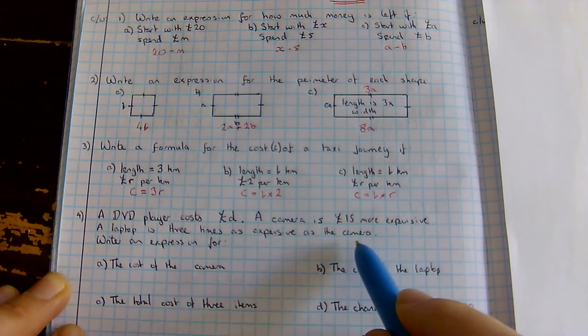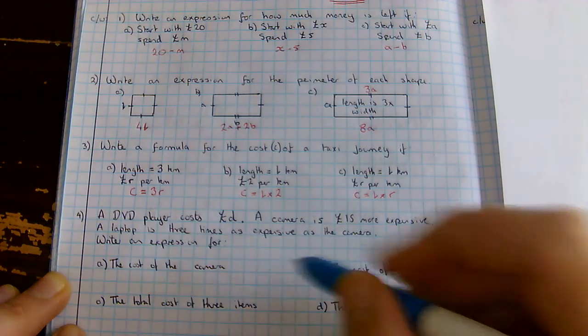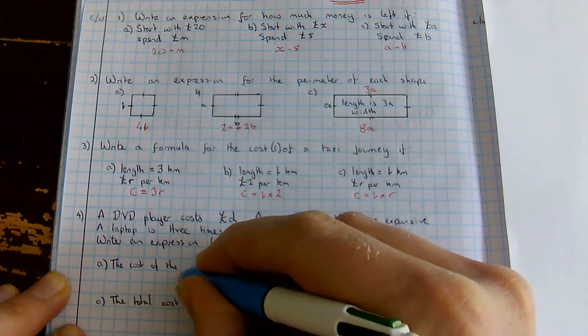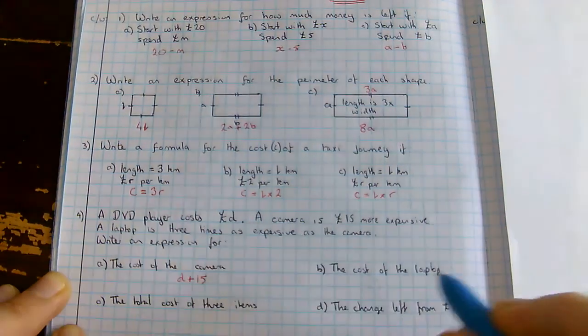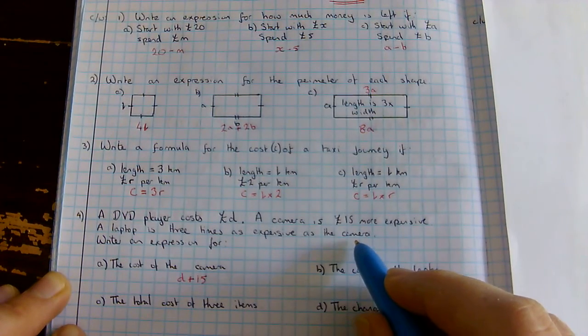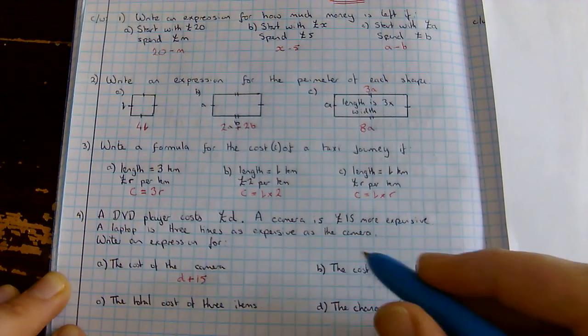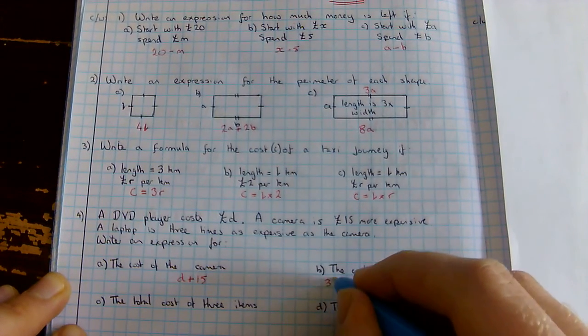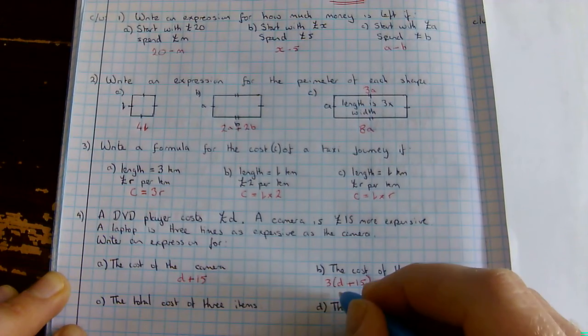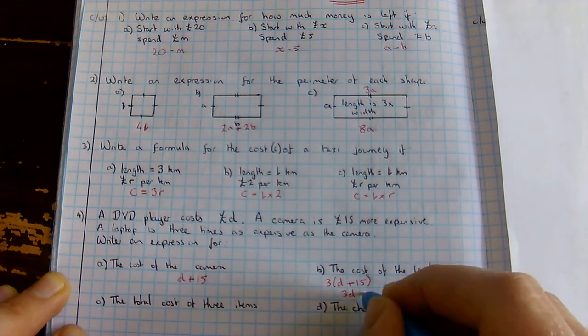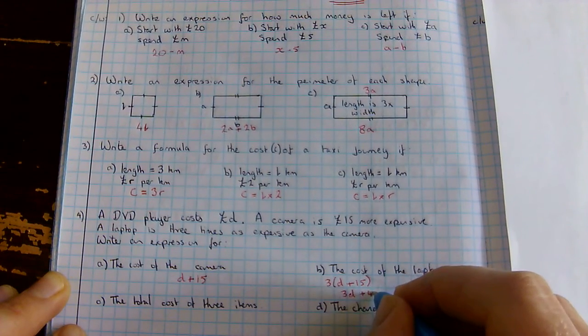Okay, camera's £15 more expensive than the DVD, so it's going to be D plus 15. The laptop is 3 times as expensive as the camera. Remember the camera was D plus 15, so it's 3 lots of D plus 15. I need to multiply out those brackets, which is 3D plus 45.